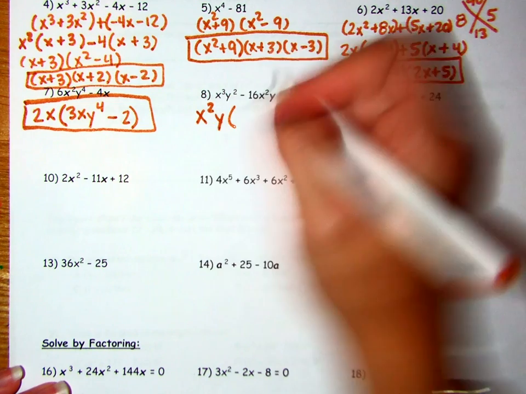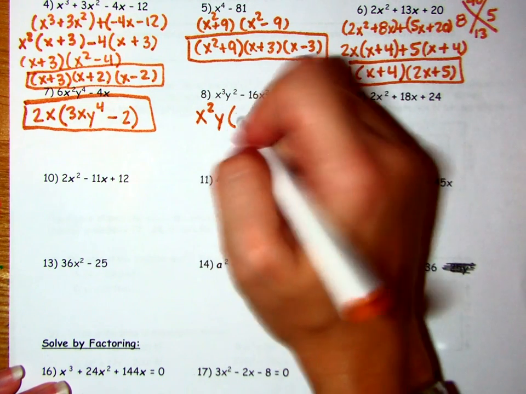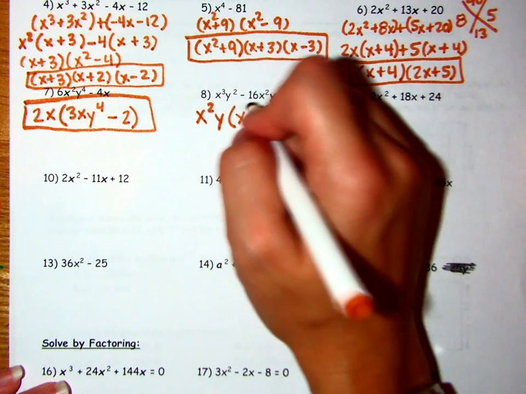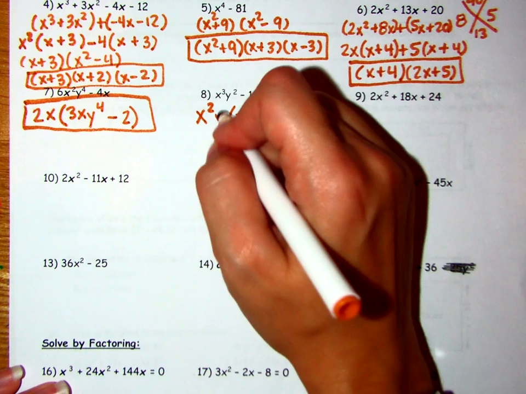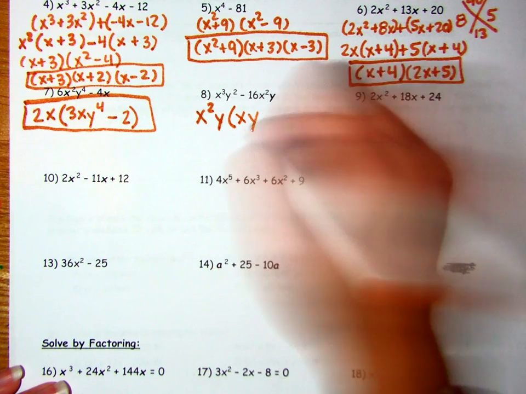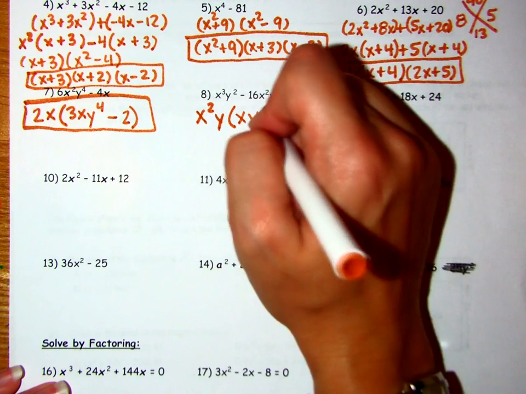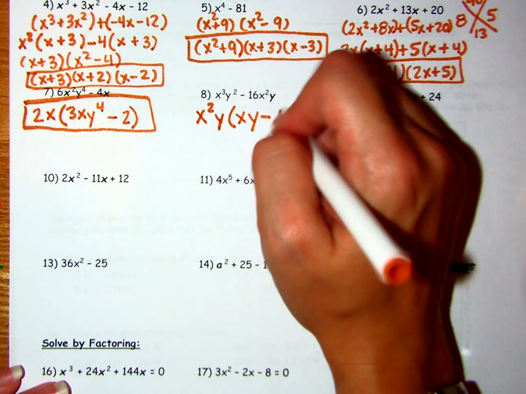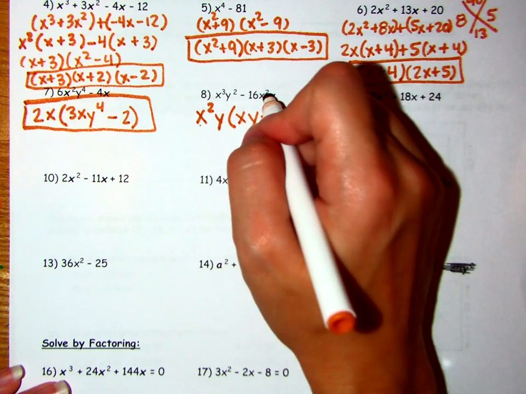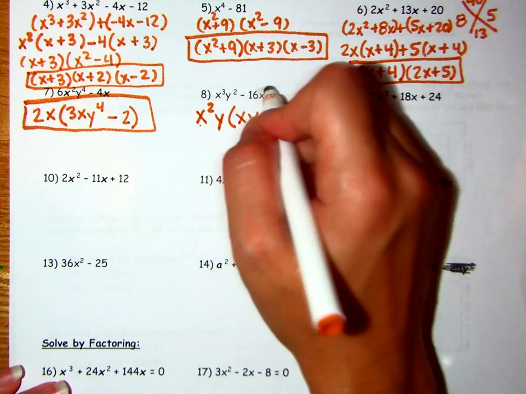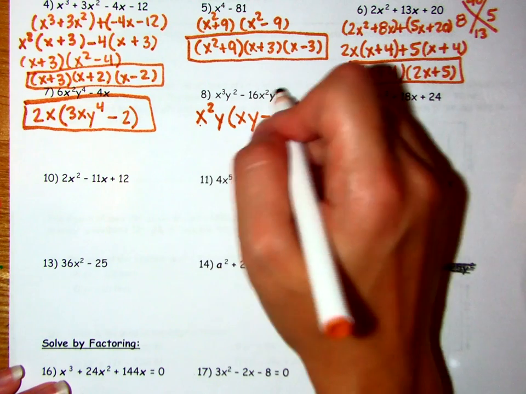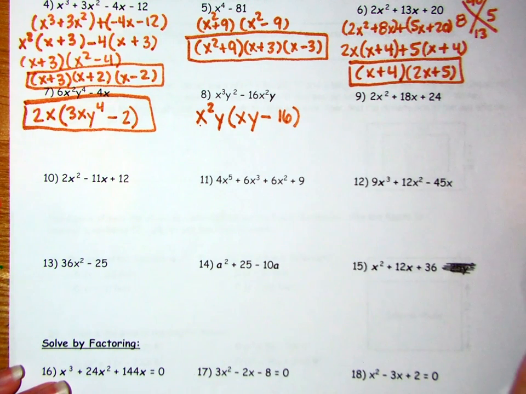So here we go. X squared times what gives me x cubed? Well, I'm missing an x. 2 plus 1 would give me 3 x's. And notice I only have one y, I'm missing a y, so there we go. Minus, I don't have a 16, so I got to bring that down. And notice I've got an x squared, so I'm not missing any x's. And notice I have a y, so I'm not missing any y's. So that would be our final answer here.